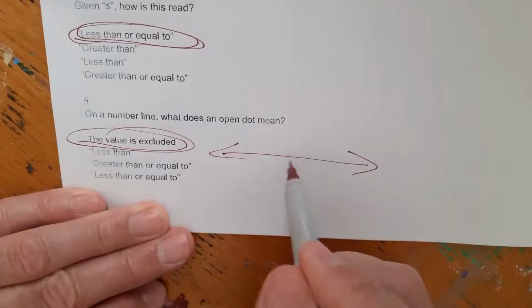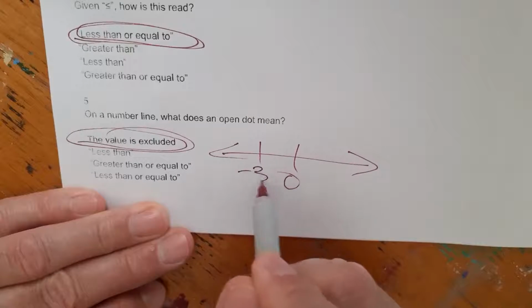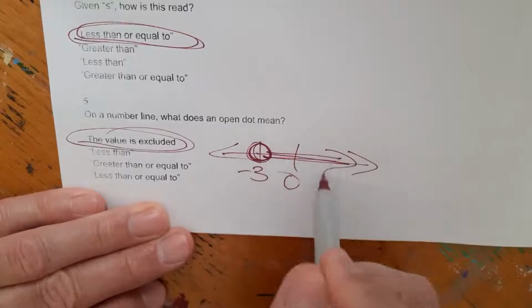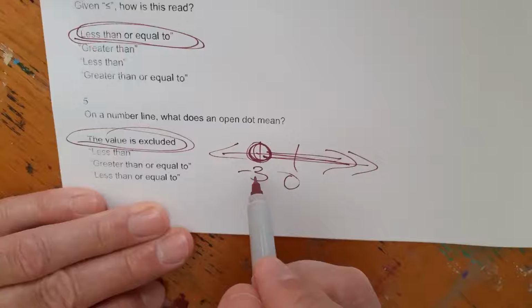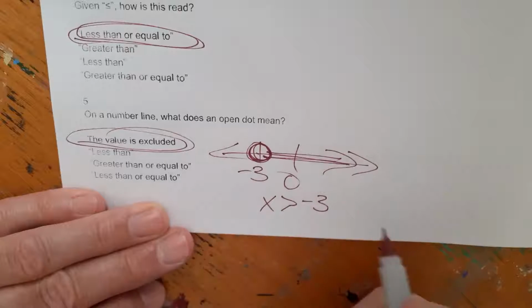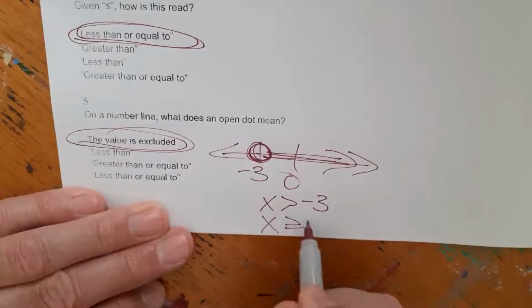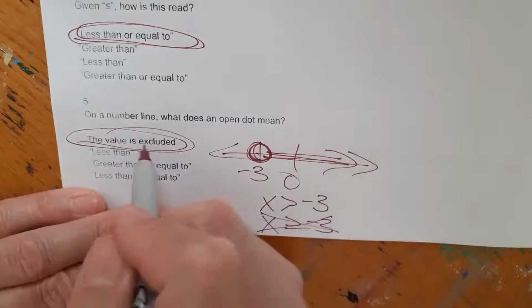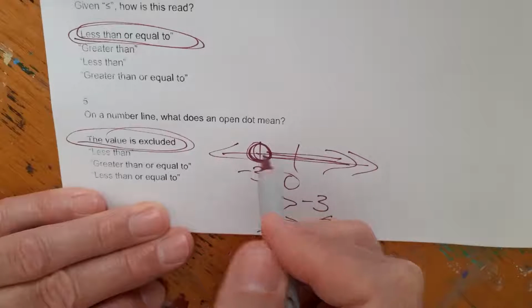On a number line, what does the open dot mean? The value is excluded. So here's a number line. Here's 0. Say we had a -3 and we had an open dot and everything going off to the right. So the open dot says the -3 is not included. So we could say x is greater than -3, because greater than -3 does not include that, but we cannot say greater than or equal to -3. This would be not true. You would need a solid dot to include an equals in it. Right? So the value is excluded if it's an open dot. Excluded means not included.